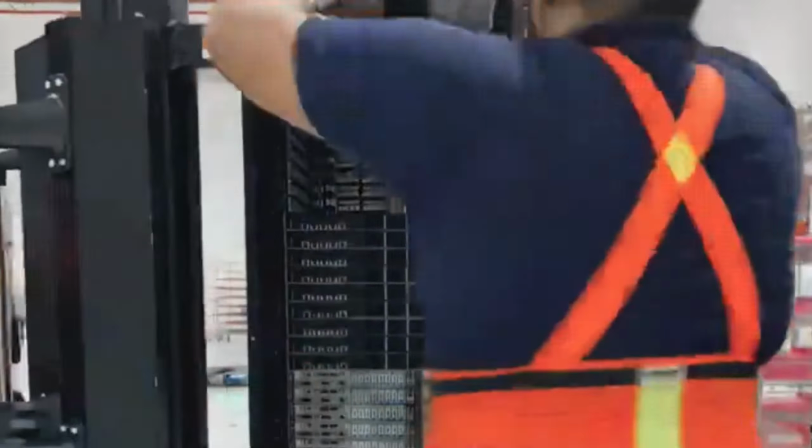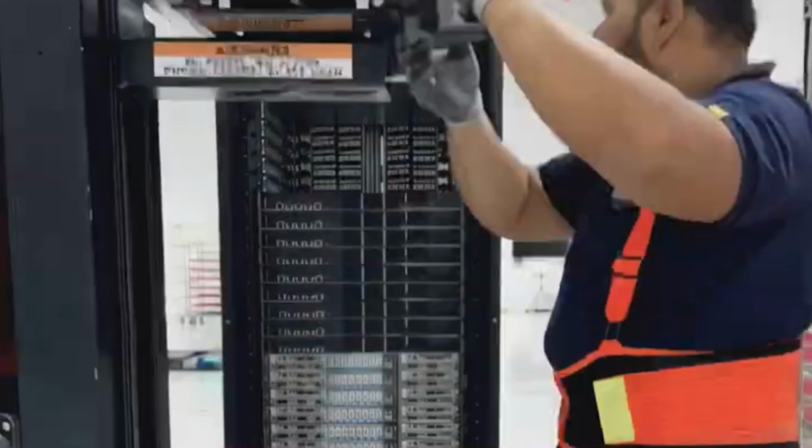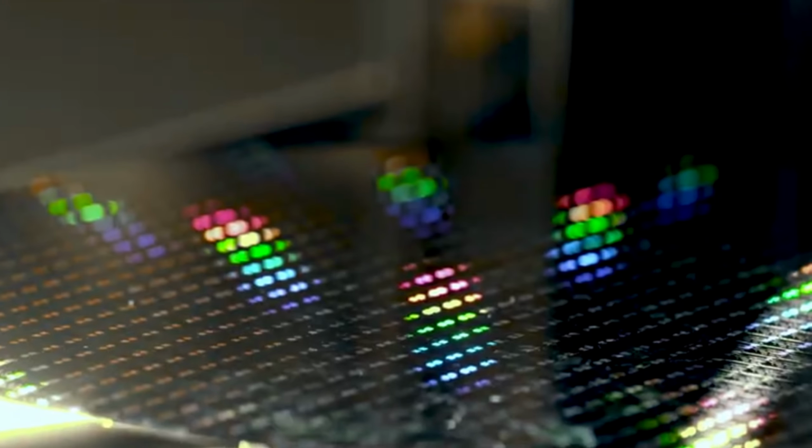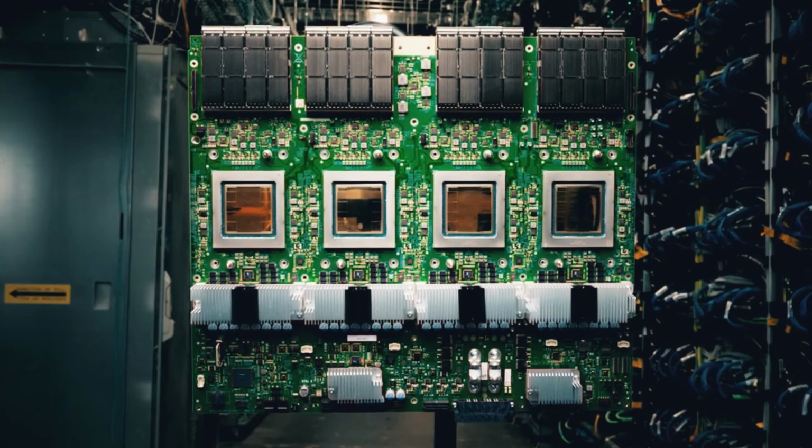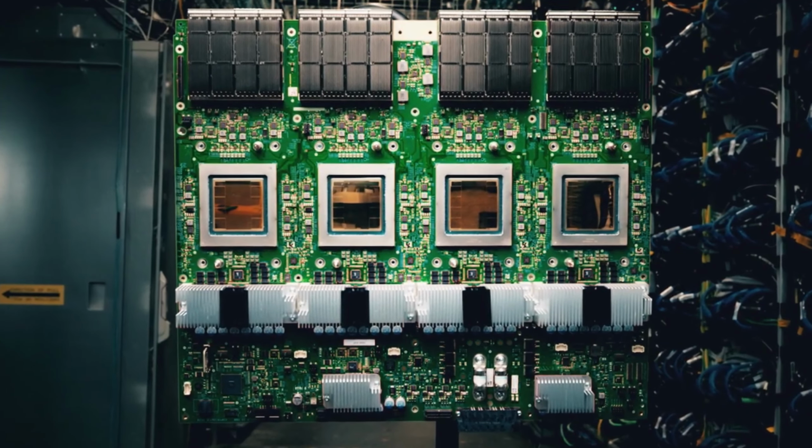In simple terms, an AI chip works by handling the heavy mathematical workload required by artificial intelligence. By performing many calculations at once and reducing delays in data movement, it allows AI systems to operate faster and more efficiently.